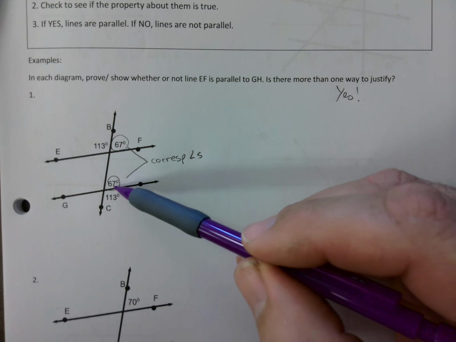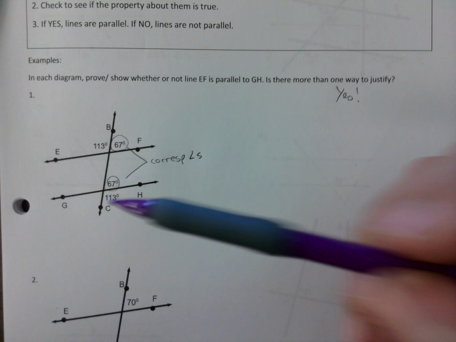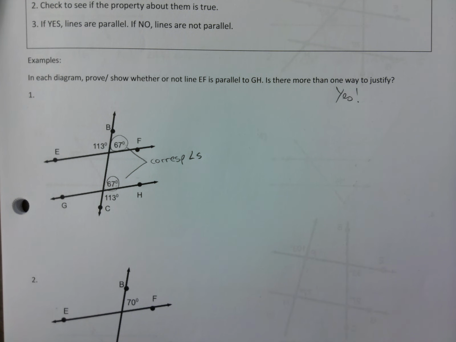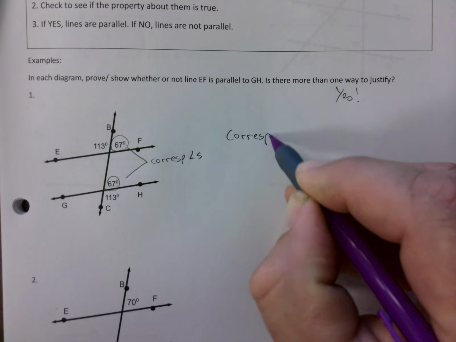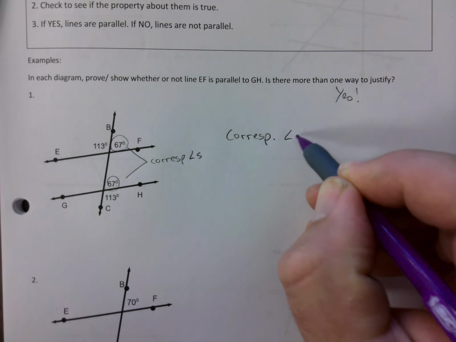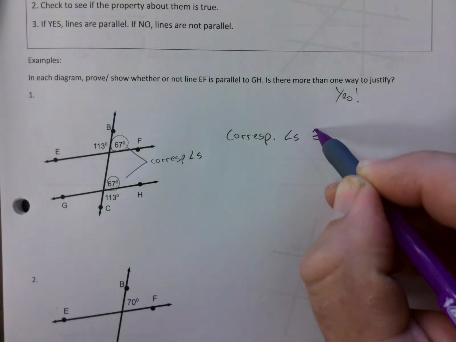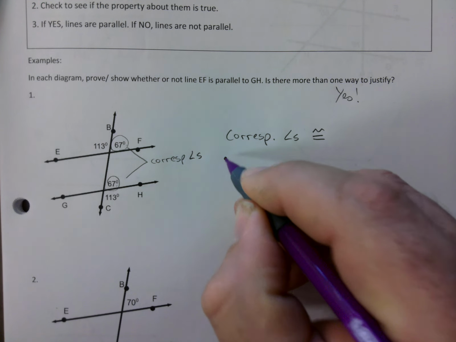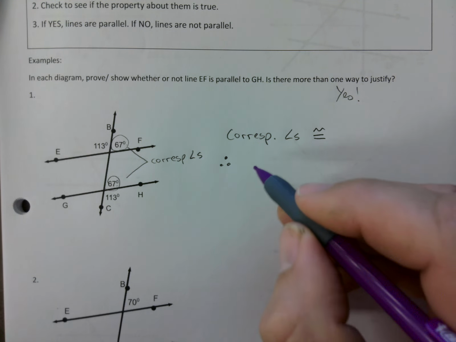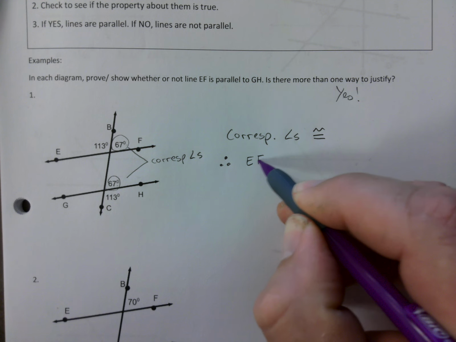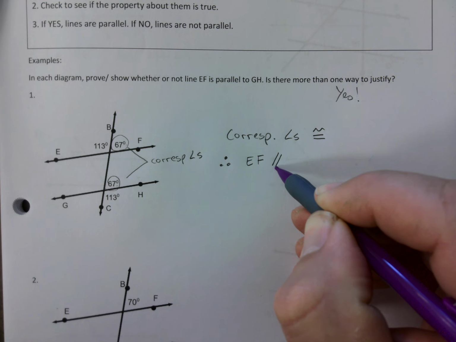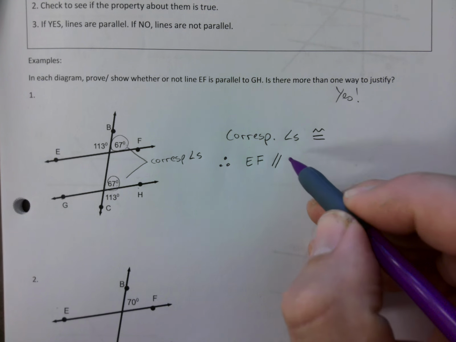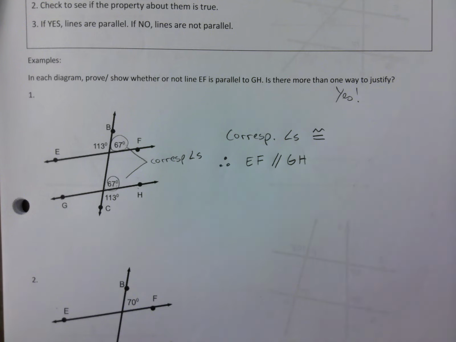What do we notice about them? That they're congruent, correct? So I would say corresponding angles are congruent. Therefore, EF, this is the symbol for parallel, EF is parallel to GH. That's it. You've done it.